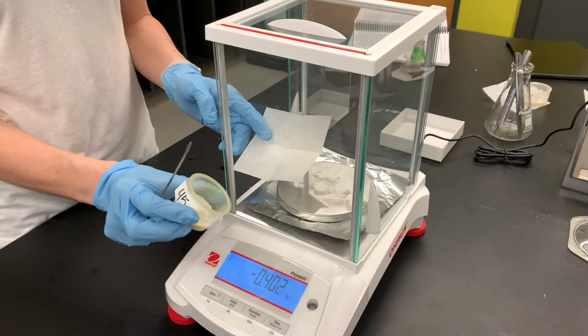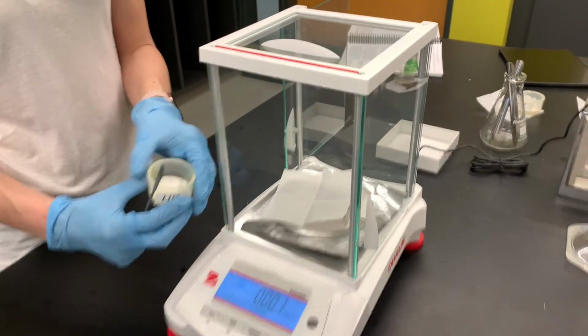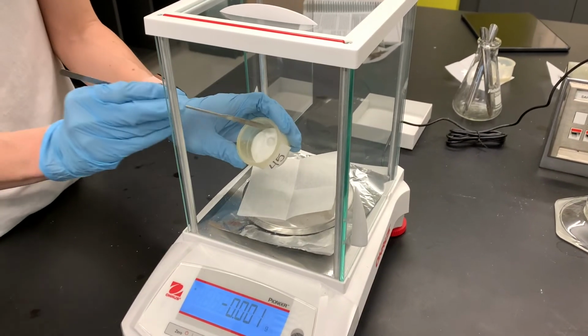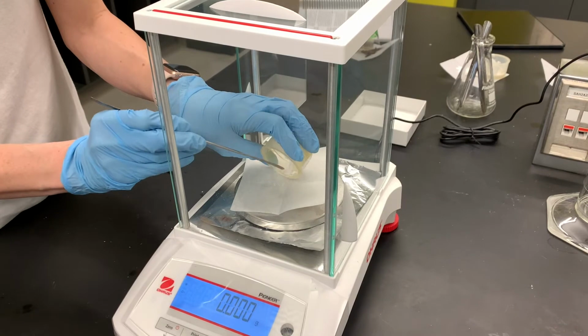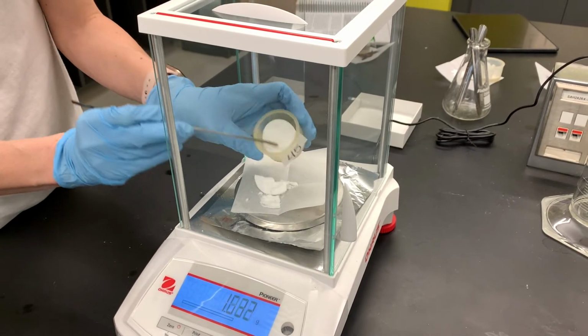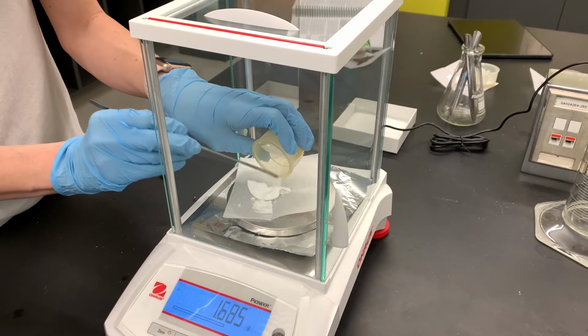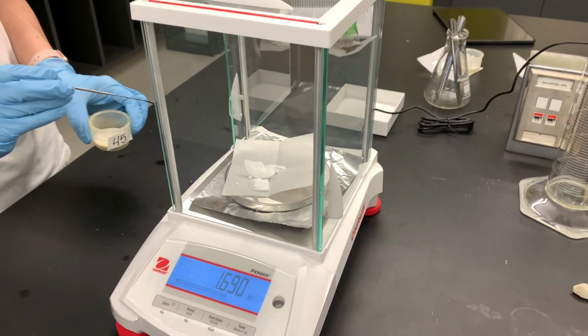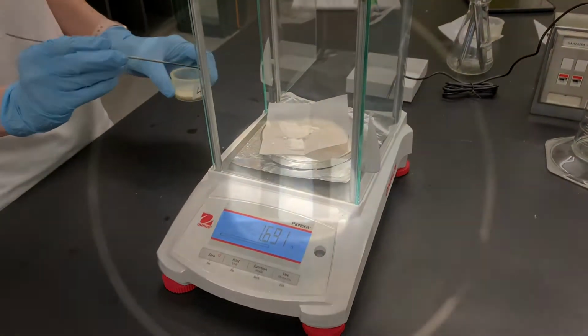So here's our carboxylic acid product. It's a nice white powder. I'm gonna get a mass on this. So it just fell out in one big giant chunk. This is 1.691 grams.